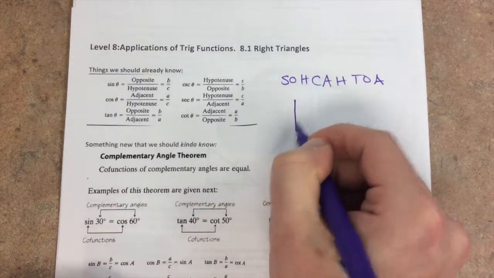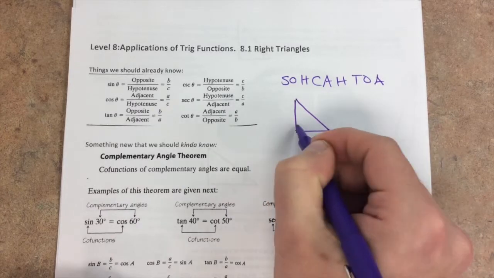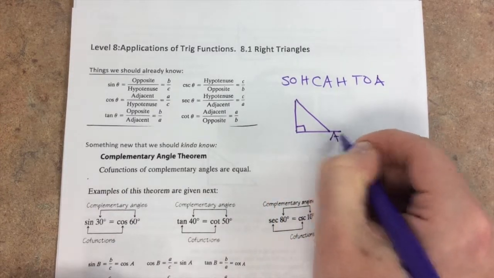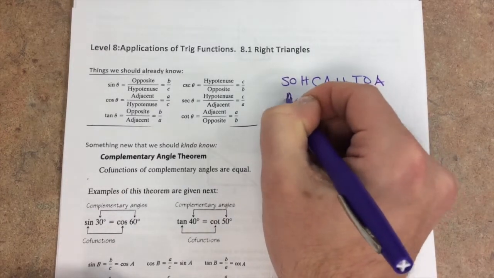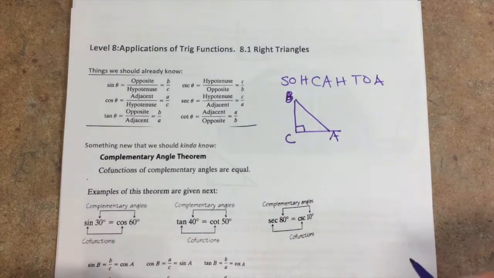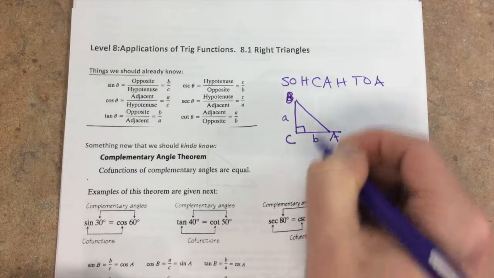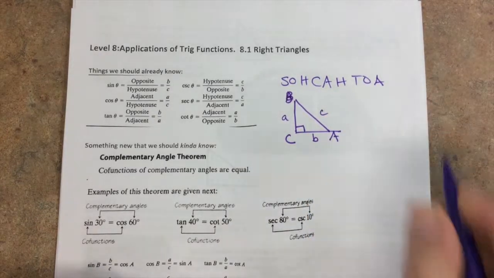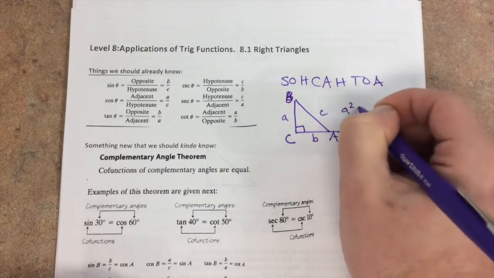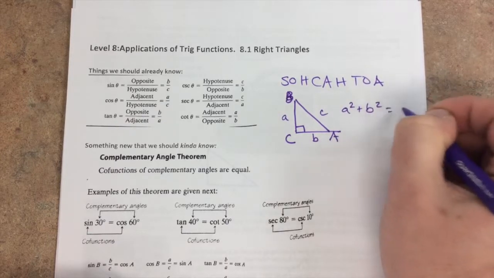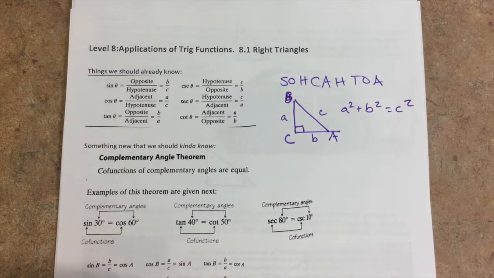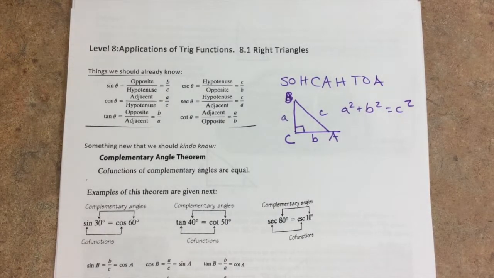And then if you're wondering where these come from, in a right triangle we always label capital A, capital B, and capital C for our angles. And we have little a across from A, little b across from B, little c across from C. And just so we know, we've seen this since 6th or 7th grade: the Pythagorean theorem, a squared plus b squared equals c squared.